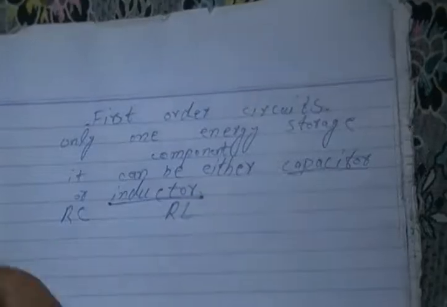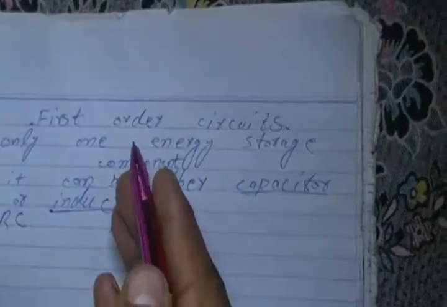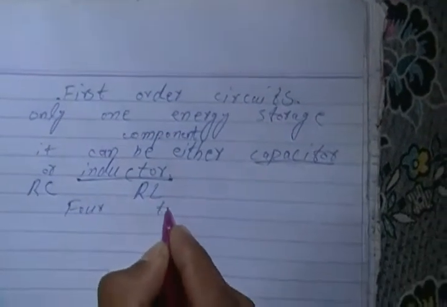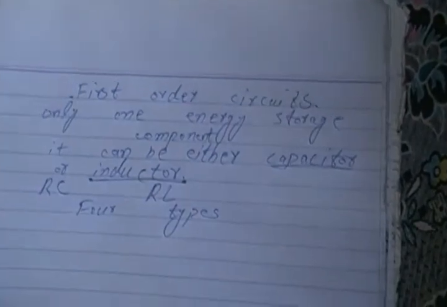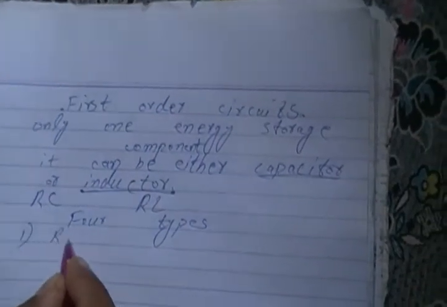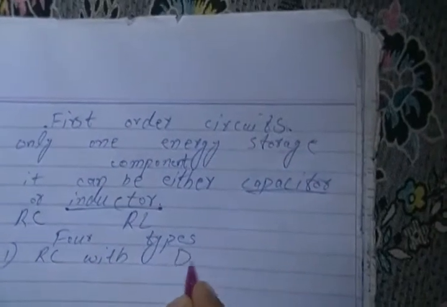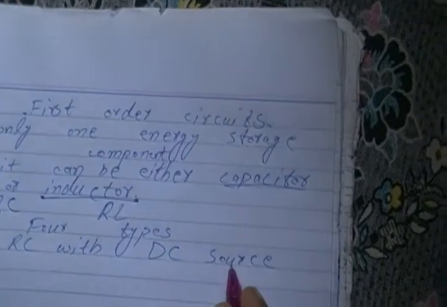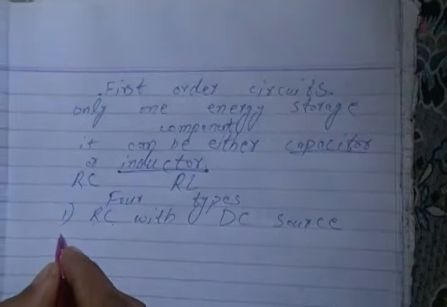So there are further four types of first order circuits. The first type is RC circuit with DC source. In this circuit there is an external DC source with these components.